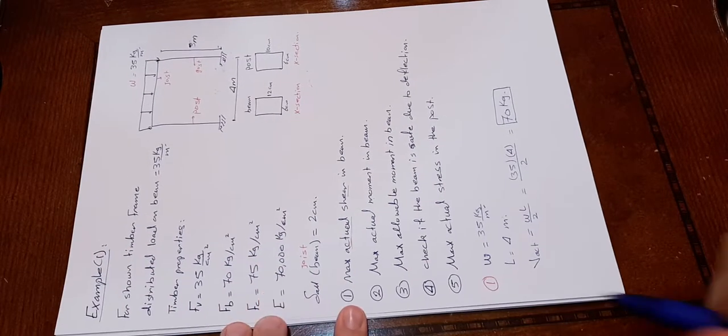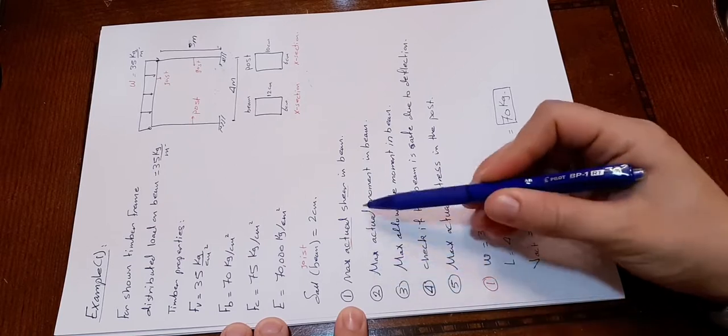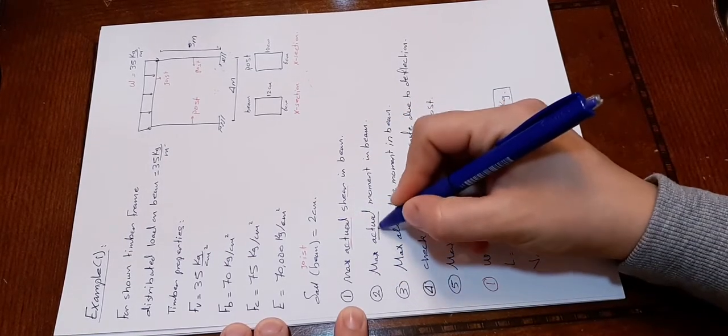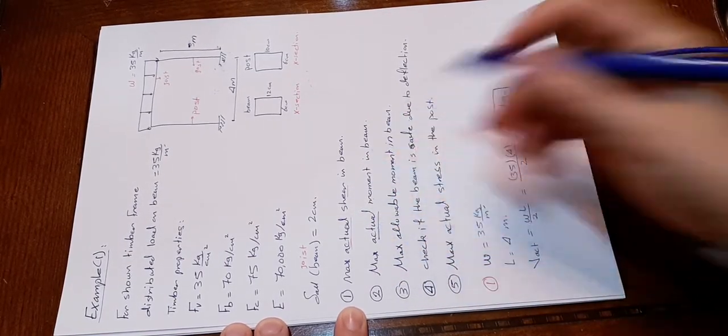The second required: determine the maximum actual moment due to the load in the beam.